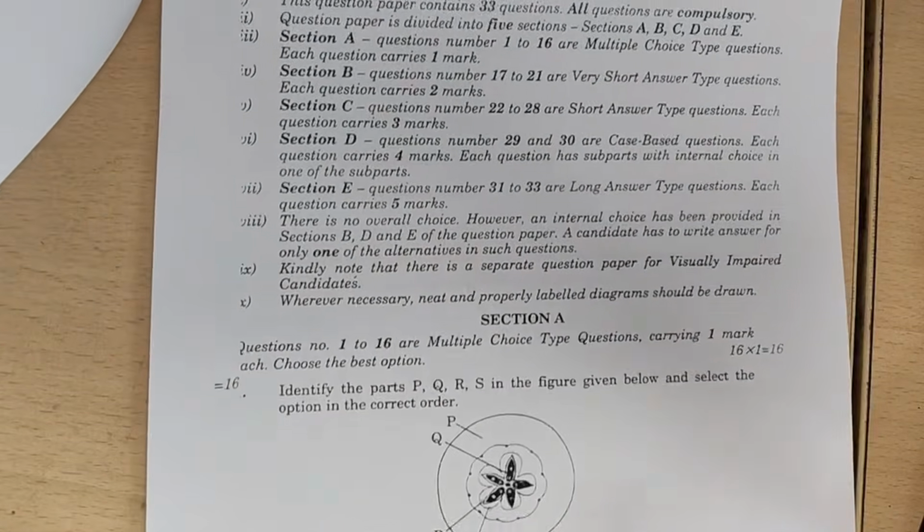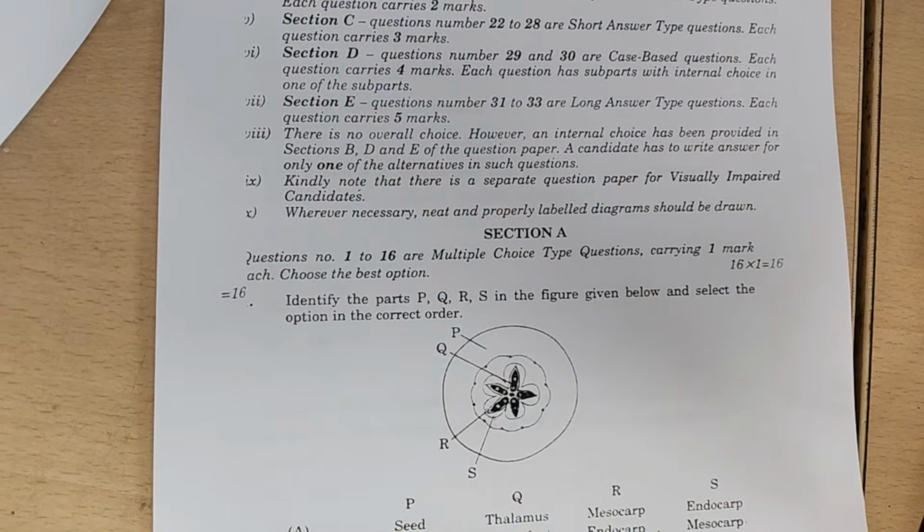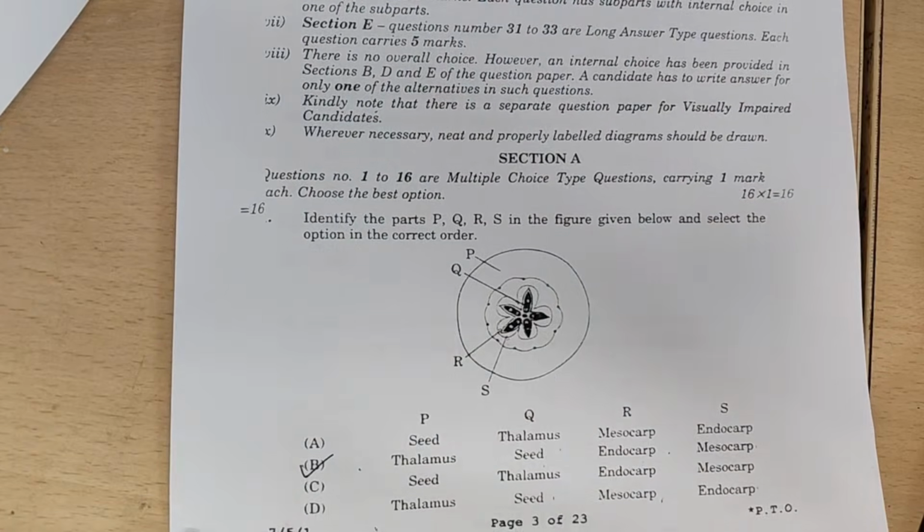Section A, first question: identify the parts PQRS in the given figure below and select the option in the correct order. First is the thalamus, second is seed, third is endocarp, and fourth is mesocarp. So B is the right answer.